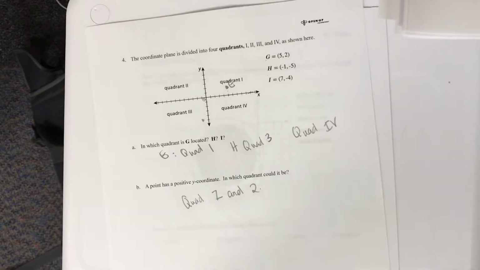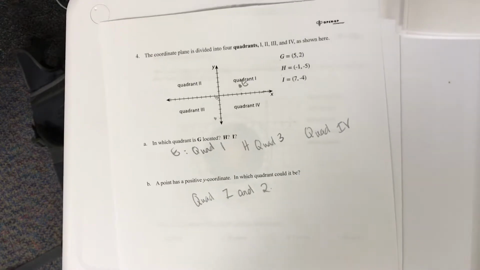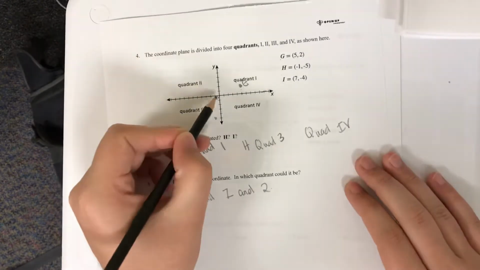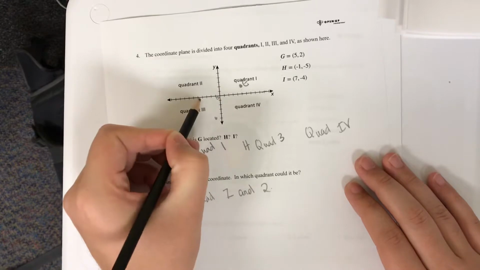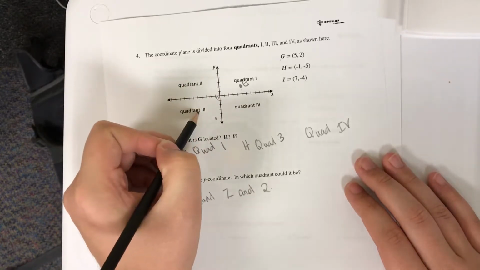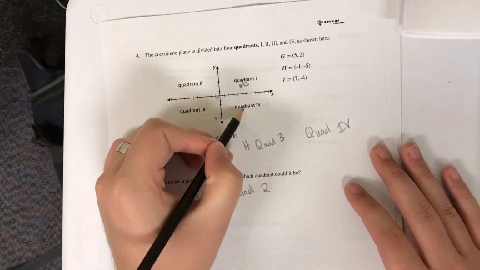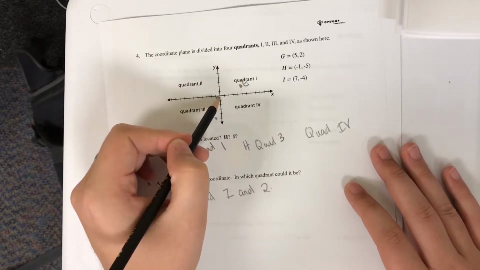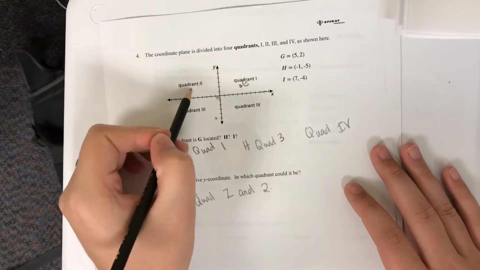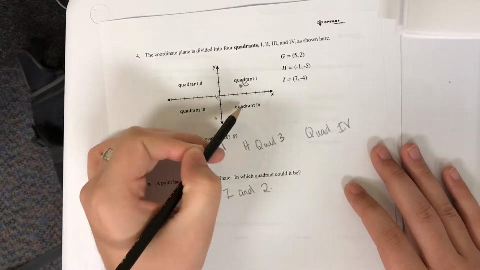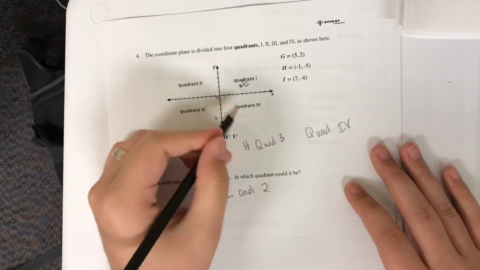All right, and so that's the end of that activity. Things that we need to take away from this. We need to understand that if a point has a negative x coordinate, it's either going to be in quadrant 2 or 3. If it has a positive x coordinate, it's either going to be in quadrant 1 or 4. If you have a positive y coordinate, it's in quadrant 1 or 2. If you have a negative y coordinate, it's going to either be in quadrant 4 or 3.